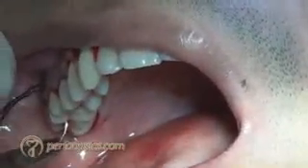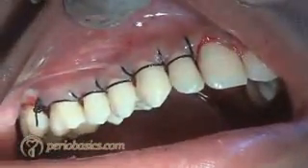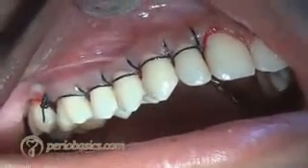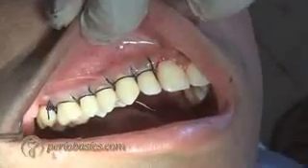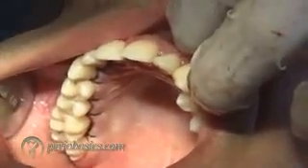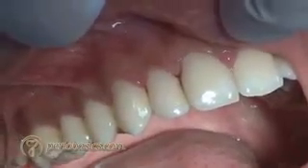And this is after suturing. You can see nicely placed sutures. The interdental papillae are well approximated. This is on the palatal aspect, so you can see that there is no bleeding at all and the tooth surfaces are clean. This is 1 week post-operative.